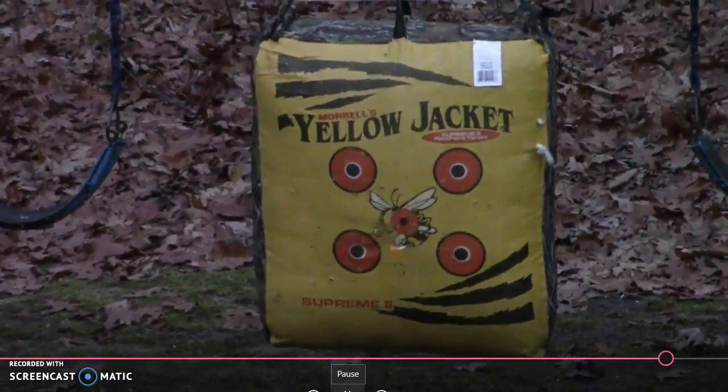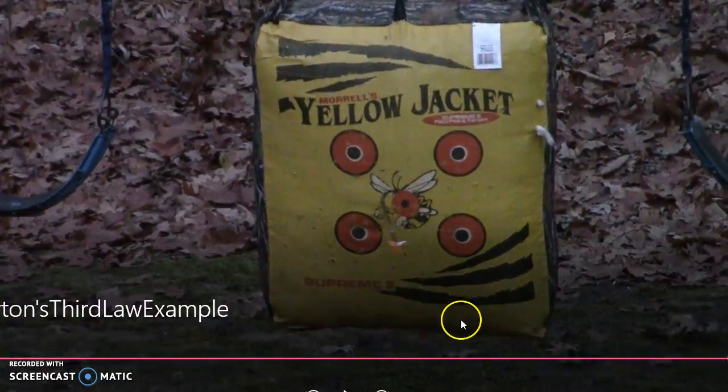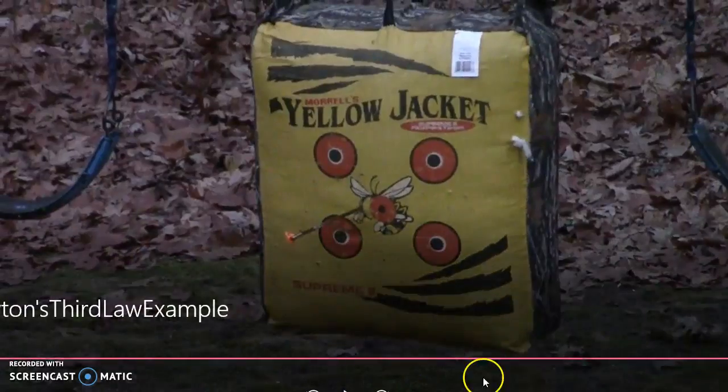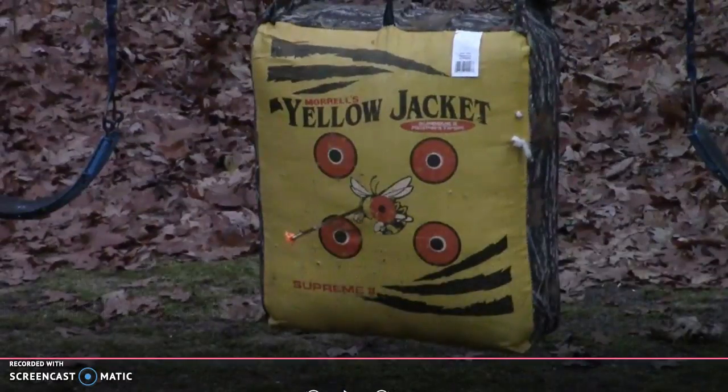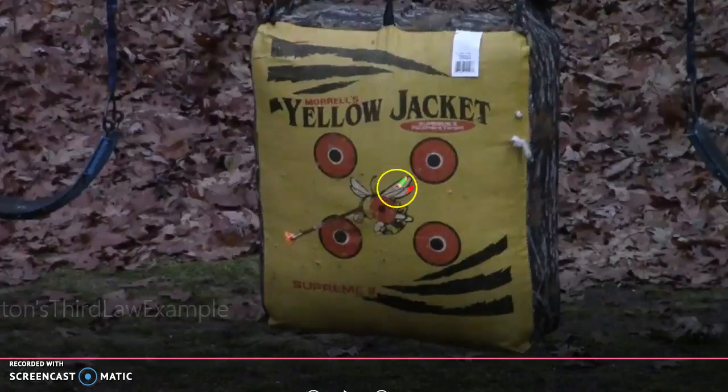Then, right here, as the arrow hits the target, as we can see, the target's moving. So why is it moving? Well, as the arrow hits, the arrow is applying a force in that direction onto the target. But the target has an equal and opposite reaction force backward on the arrow, which makes the target move because it is absorbing the energy.